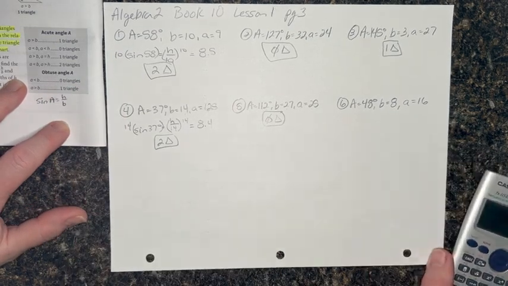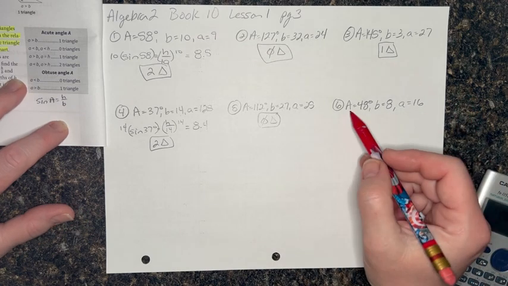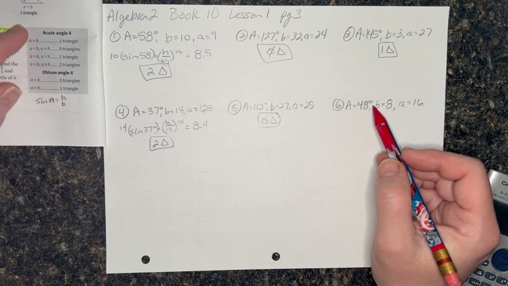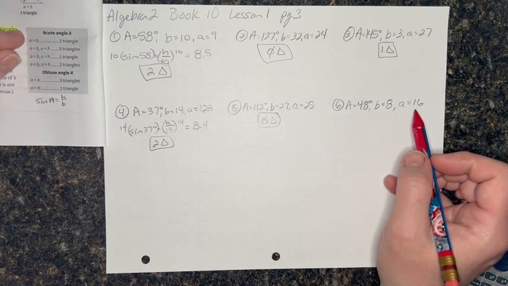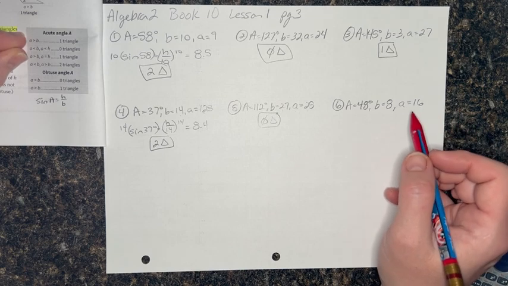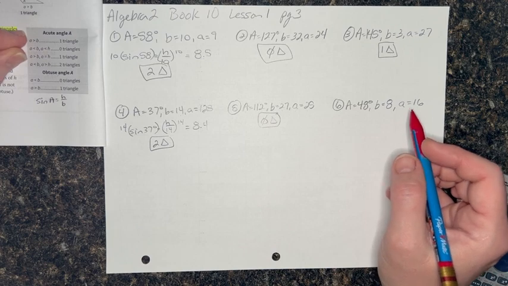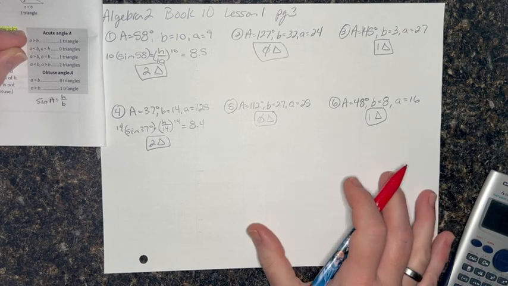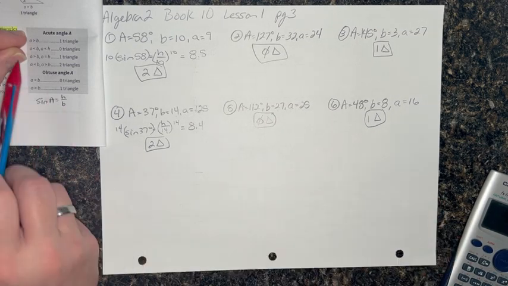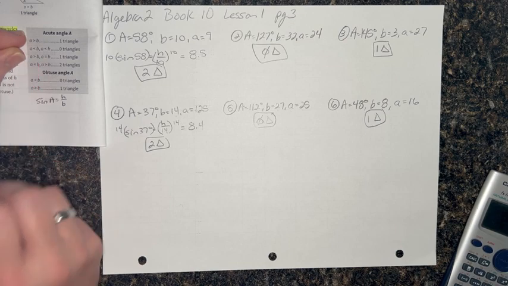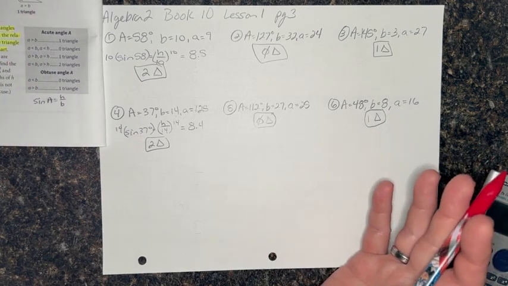Okay, last one. Number 6. A is equal to 48 degrees, B is 8, A is 16. Okay. Acute triangle where A is greater than B, and A equals the height. But the thing is, we don't really need to calculate it because they're both just 1 triangle. We don't need to figure out what the height is because either way, it would just be a 1 triangle thing because A is greater than B. Okay? 1 triangle. That's all they're asking for here.